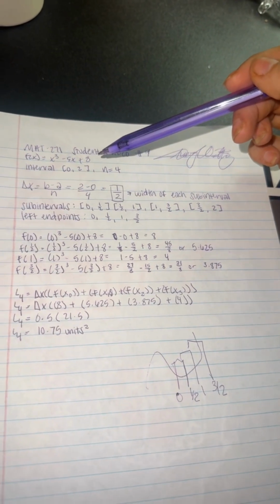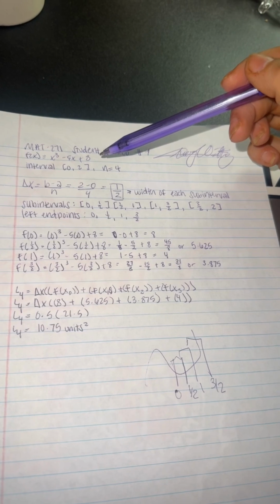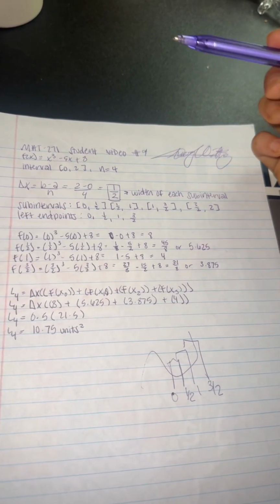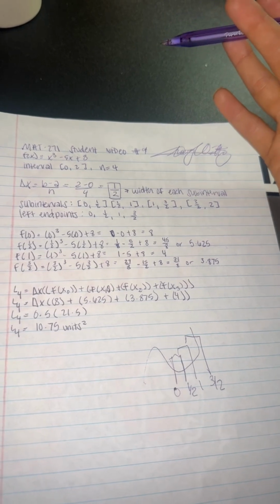It's x cubed minus 5x plus 8, and we're looking at the interval 0 to 2, where n equals 4, and n is our number of subintervals.